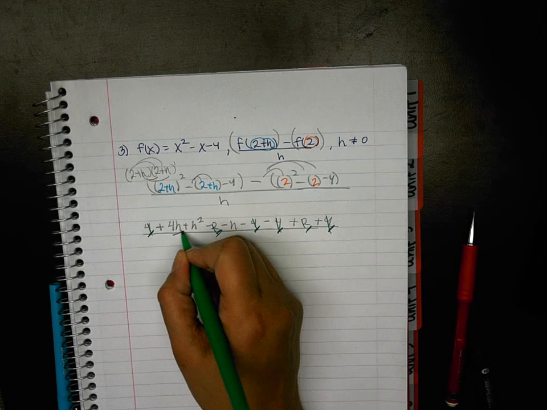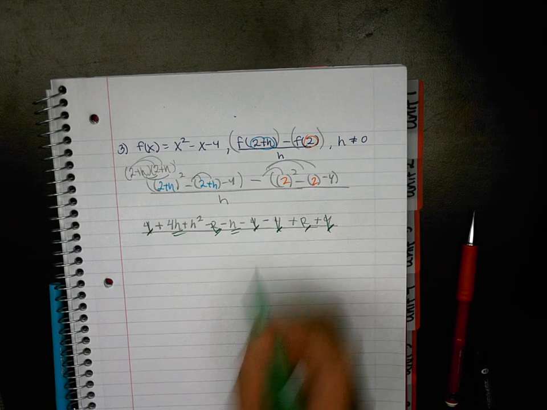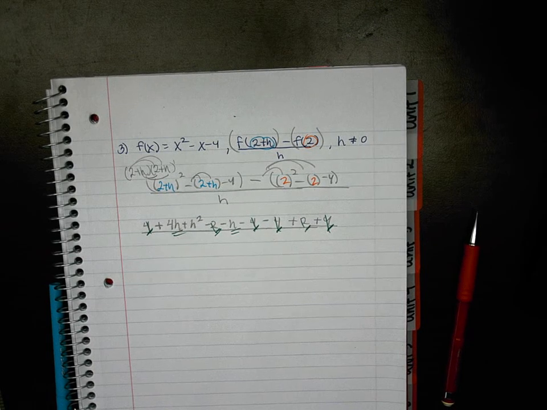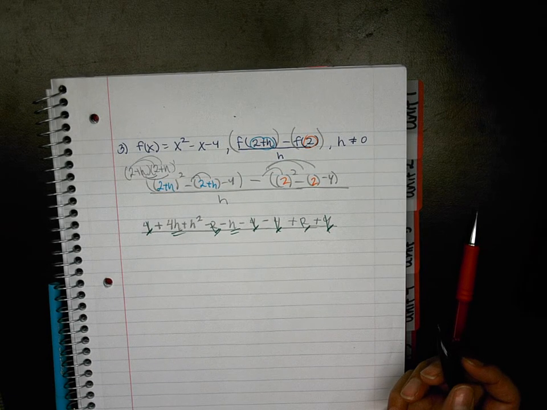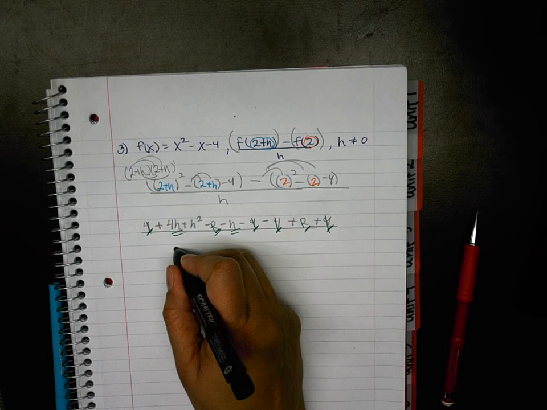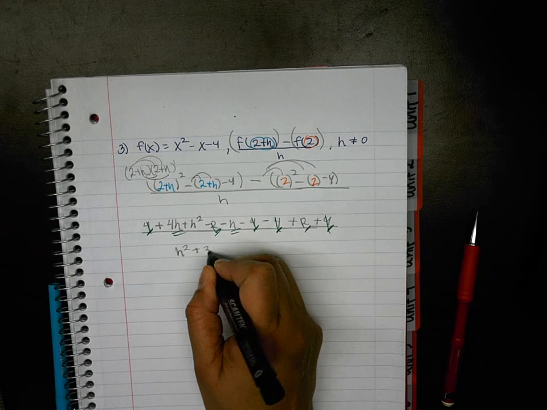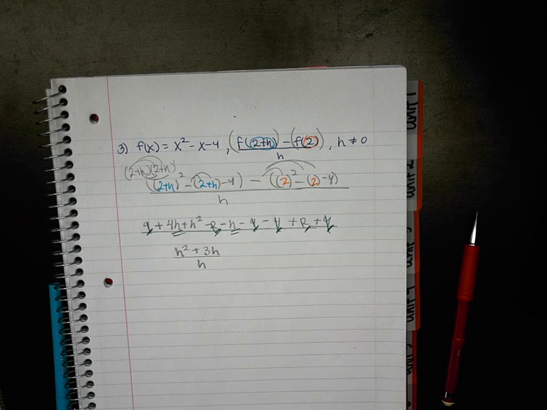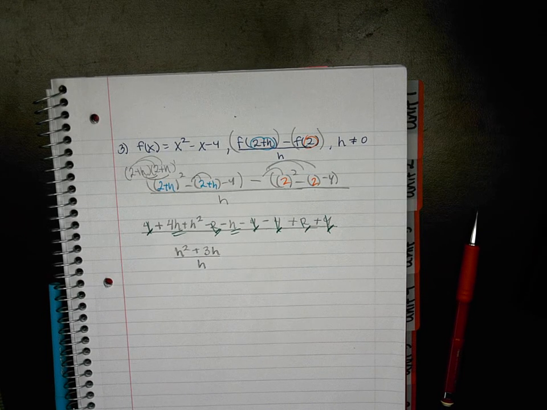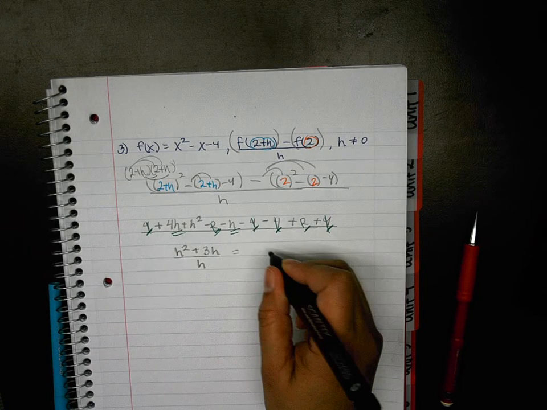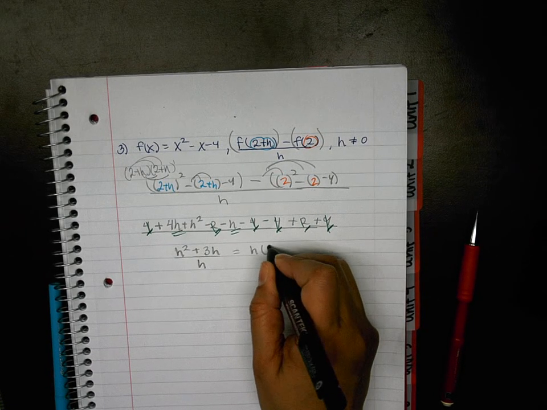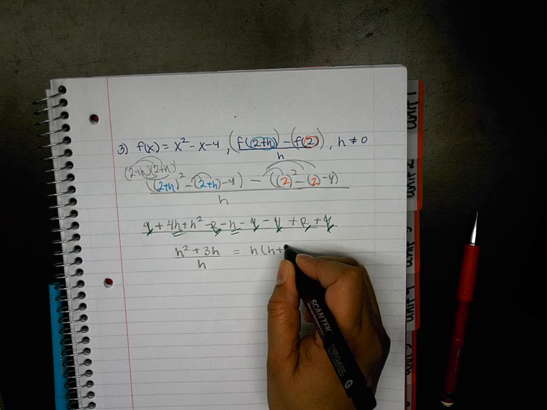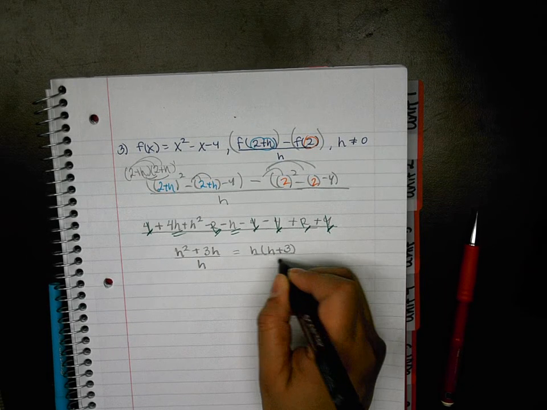Okay, so 4h and negative h. 3h and what else? H squared? So you could put 3h plus h squared or h squared plus 3h, doesn't matter. Okay, I put h squared plus 3h. If you put 3h plus h squared, that's perfectly fine. I'm not going to reduce yet. I have to do what first? Factor out a GCF of h, leaving me behind with h plus 3 all over h.